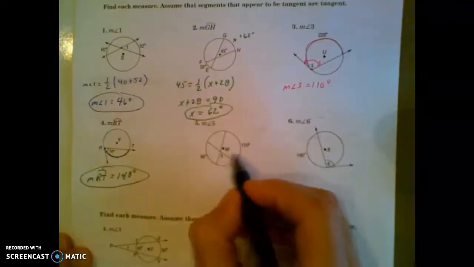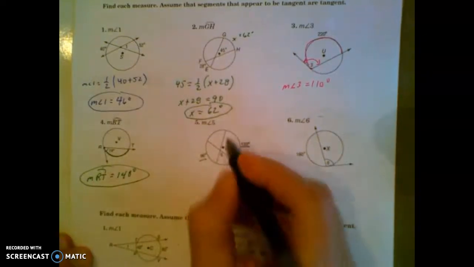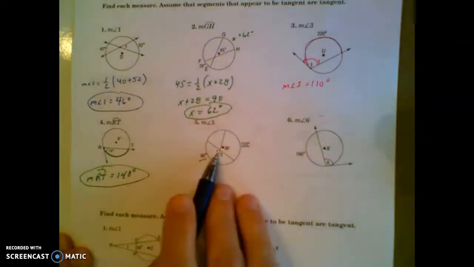Now over here, again, I have these arc measures here and here, but when I calculate the angle, I have to remember that that's not the angle I'll find. So I'm going to have to then do a linear pair. I'll do 180 minus that to get the angle that they want.